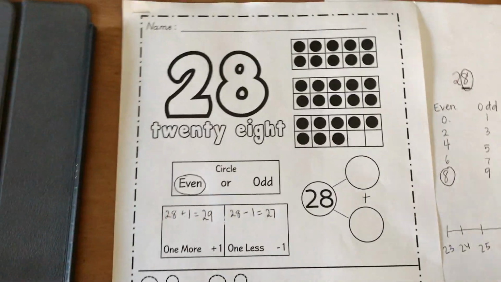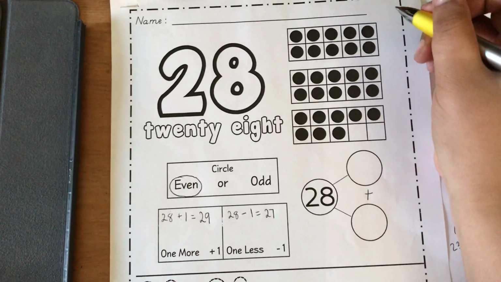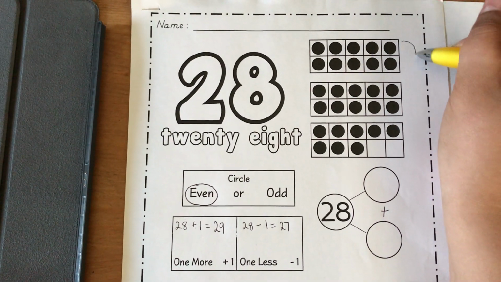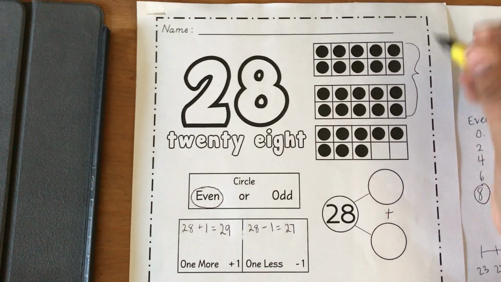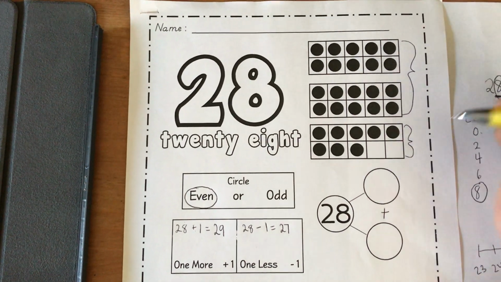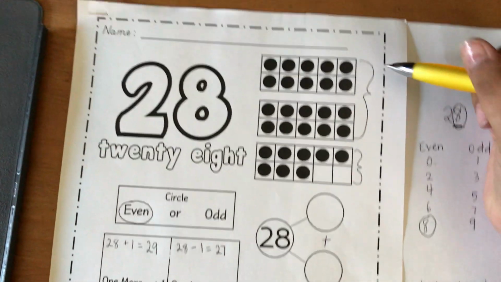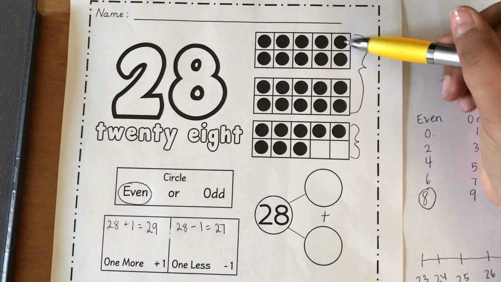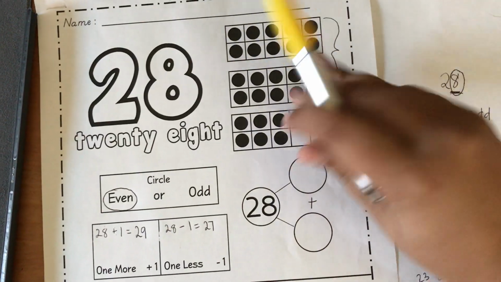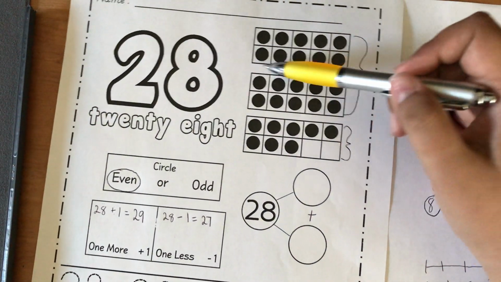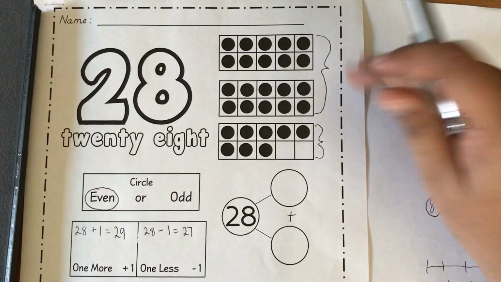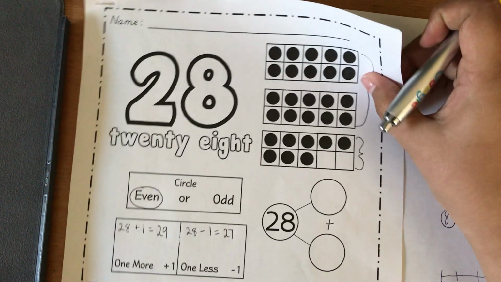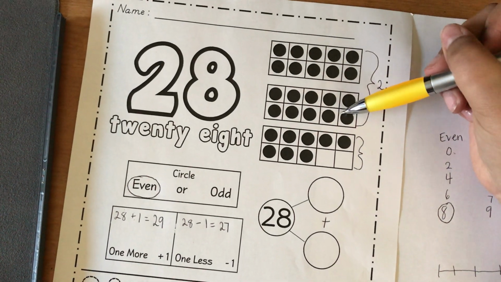So we will break up our 10 frames. We will do these 2 and this one. How many groups of 10s do we have? Who remembers? I have one 10 frame here and another 10 frame here. So that means I have 2 groups of 10, which equals 10, 20.